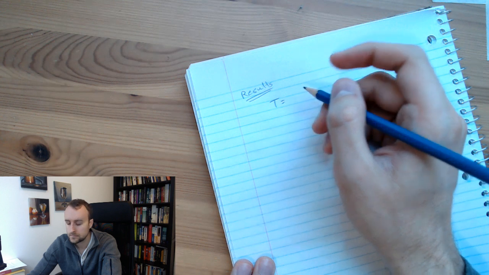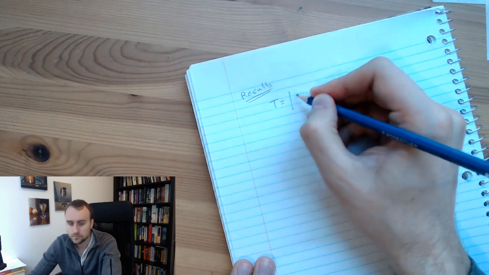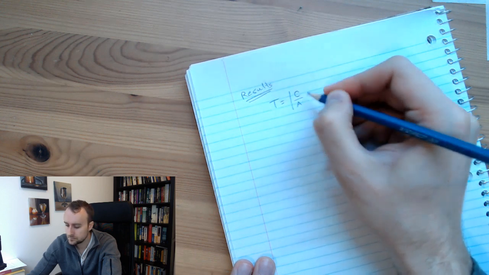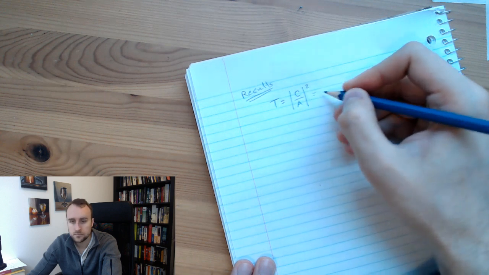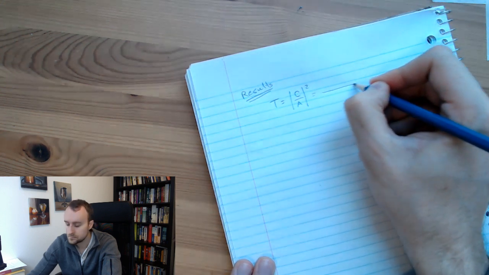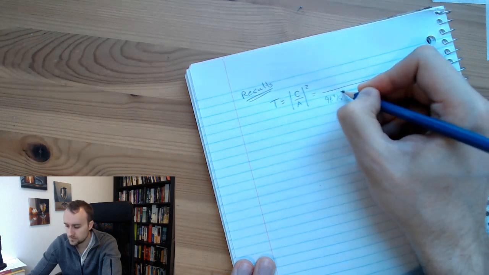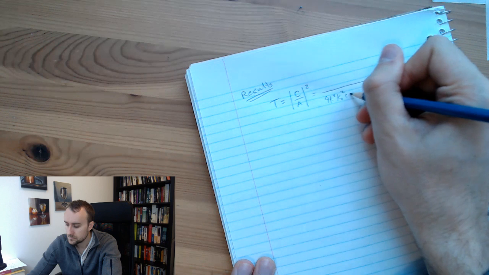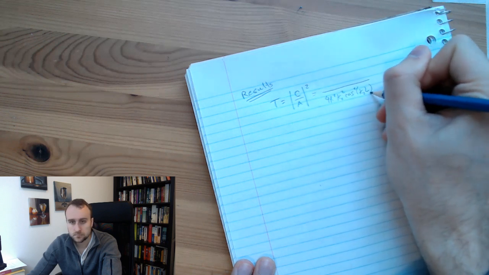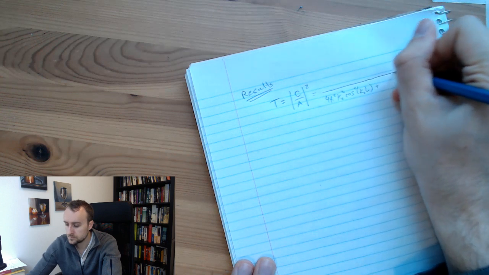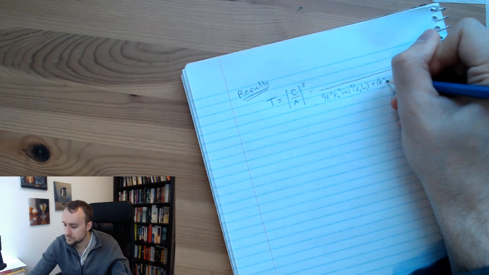Okay, transmission probability, which is |C/A|², is equal to 4k₁²k²k'² cos²(k'L) plus (k₁²k² + k'²) sin²(k'L), all under 4k²k'². Seriously, okay. So we can simplify this out.